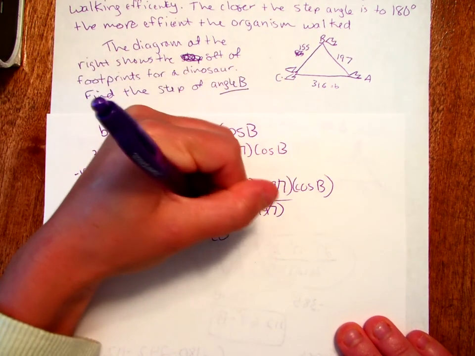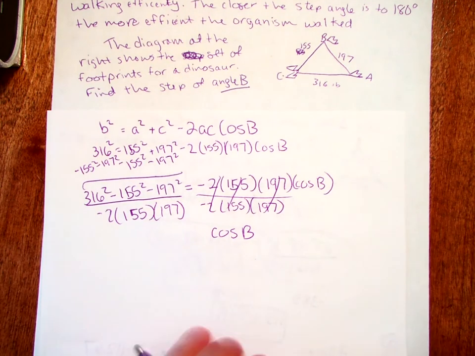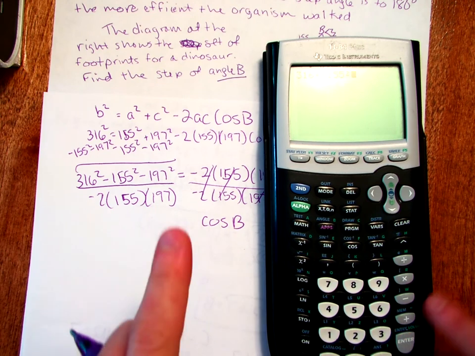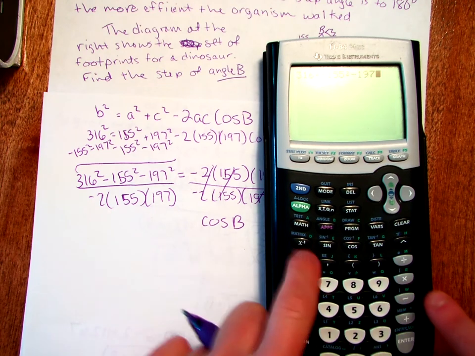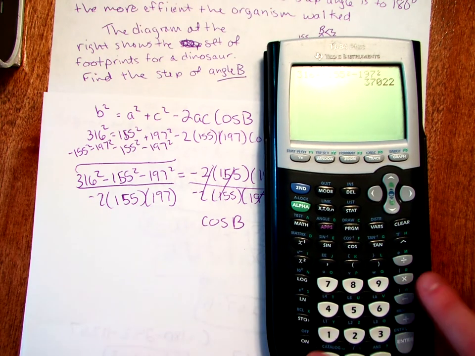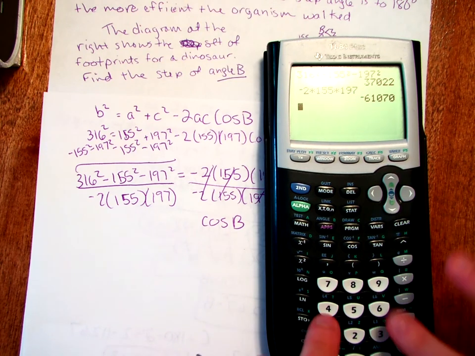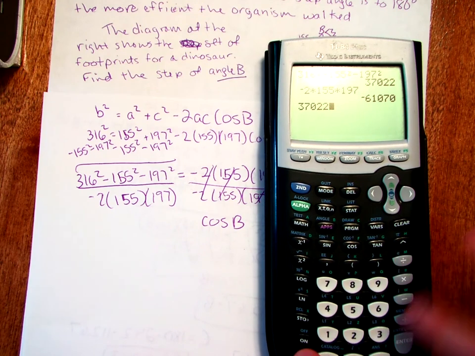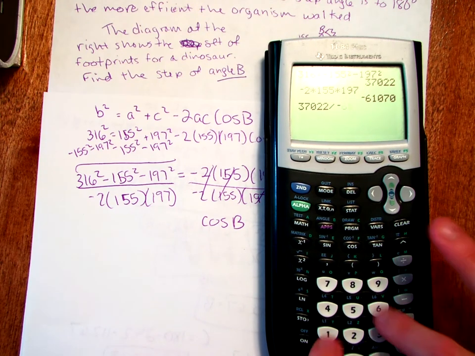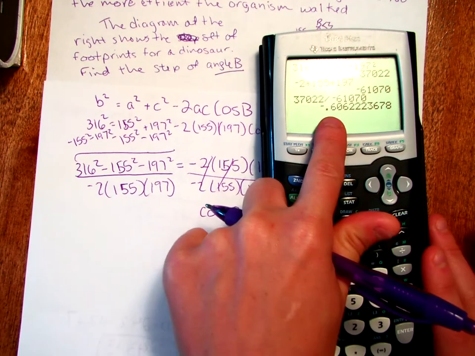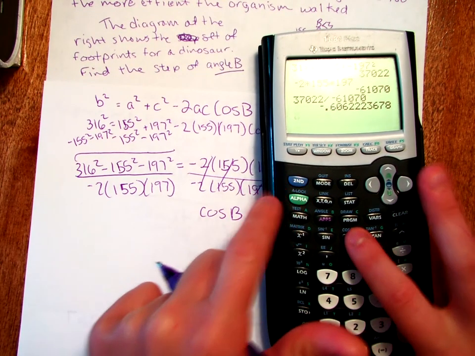And I'm left with cosine of B. And then I want to put all that in. 316 squared minus 155 squared minus 197 squared. Negative 2 times 155 times 197, so 3722 divided by negative 61070. So again, you get a decimal, you know you have to do the inverse cosine.